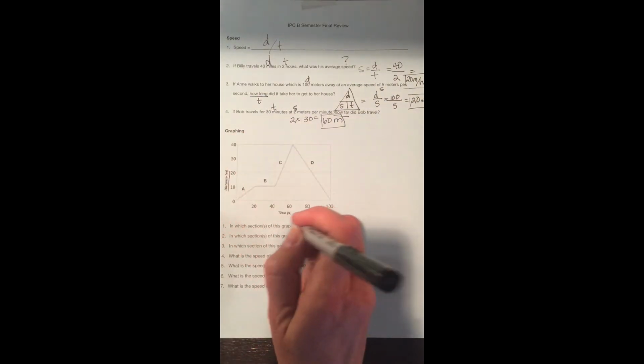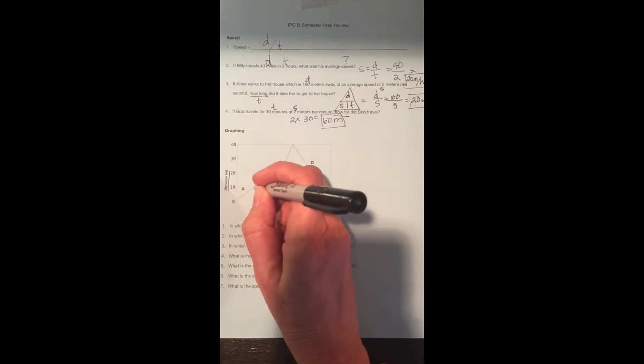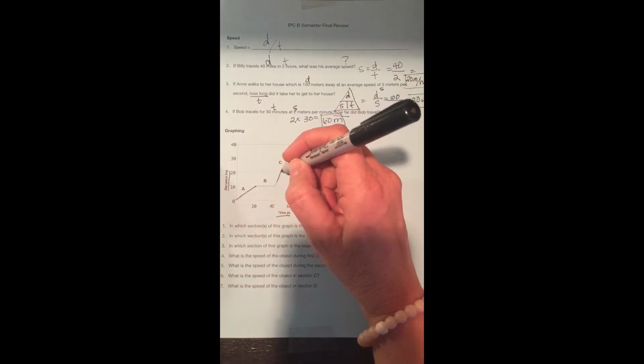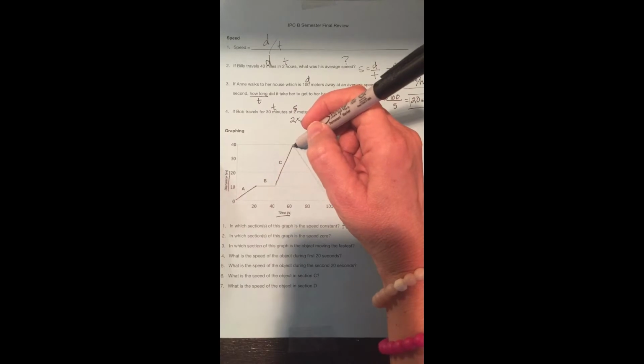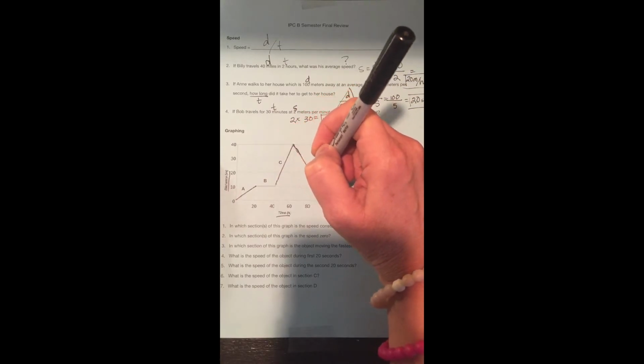All right. Graphing. In which section of this graph is the speed constant? We have a distance time graph. Okay, if you remember way back when, if we have a straight diagonal line on a distance time graph, that represents constant speed. Okay, so we have constant speed in section A. He's not moving at all. He's at rest in B. But we have constant speed in section C and constant speed going the opposite direction for section D.